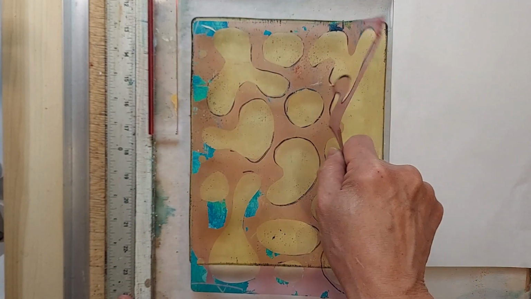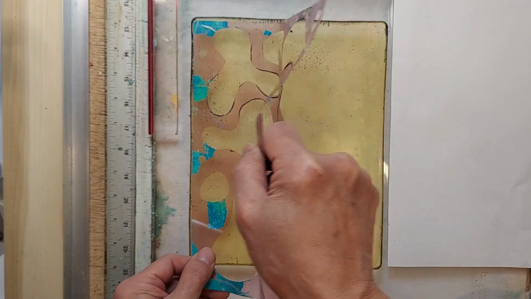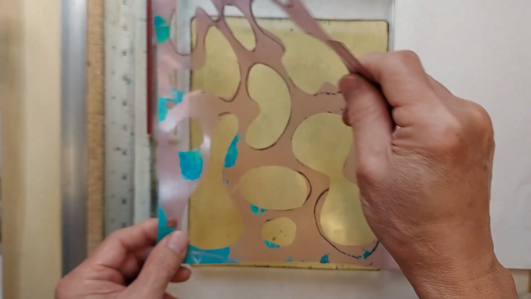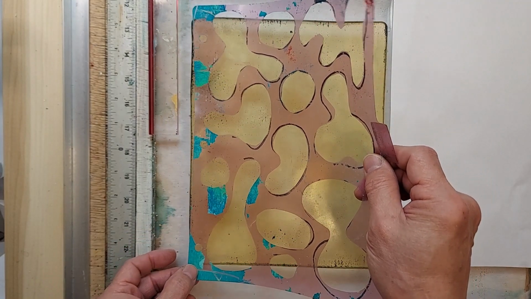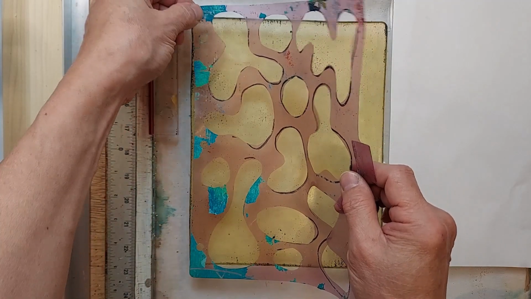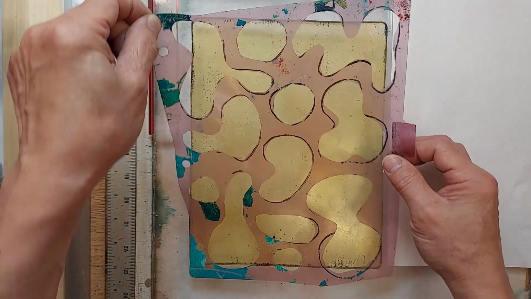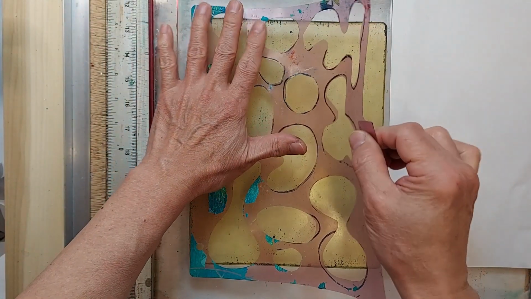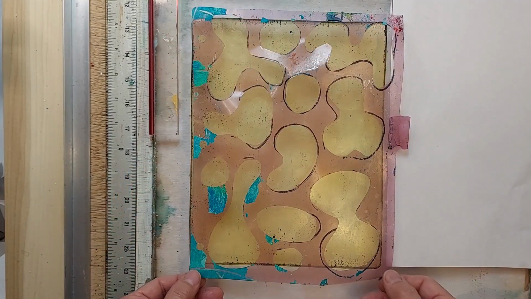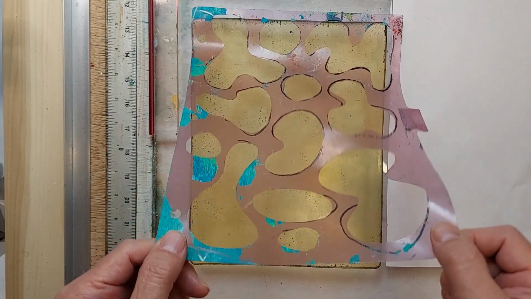Actually, I'm going to adjust it. Now, since this is an edition, I want to make the final result as similar as possible.